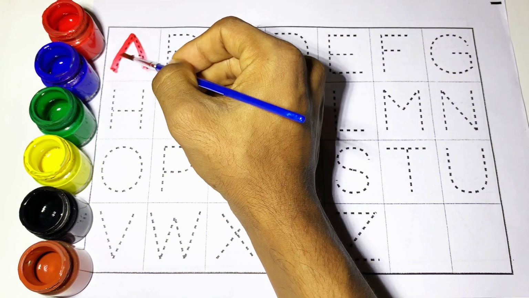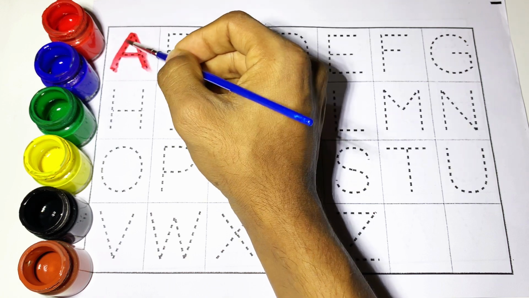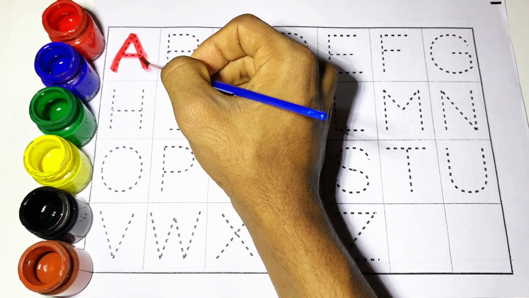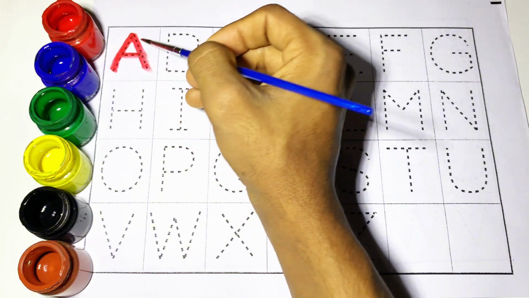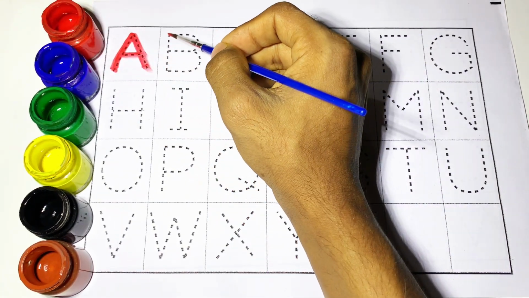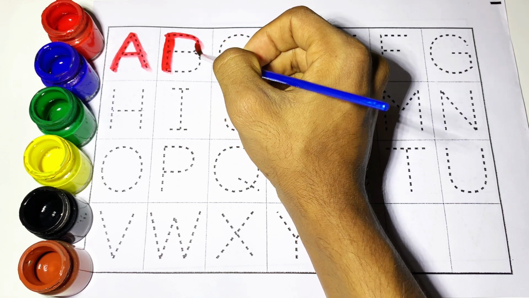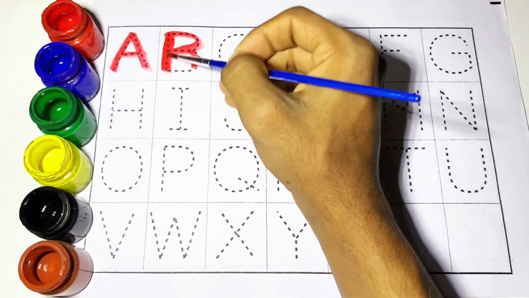A for apple, A for ant. The alphabets of A, and use red color. Kids, again use red color and draw B. B for ball, B for bat. The alphabets of B.